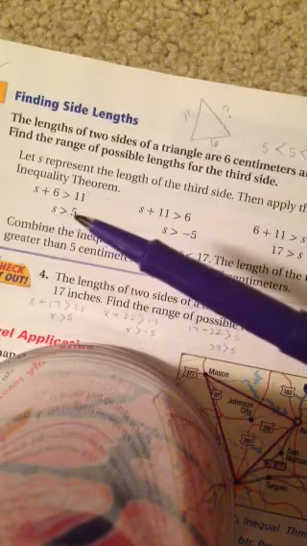But we're going to start with s plus 6 should be greater than 11. Exactly what we did: s plus 6 is greater than 11. And remember, we're going to solve this like an equation. We're going to isolate the variable. That means we leave s alone on the left side, and then we're going to subtract 6 from both sides. So 11 minus 6 is 5, and this answer is s is greater than 5.